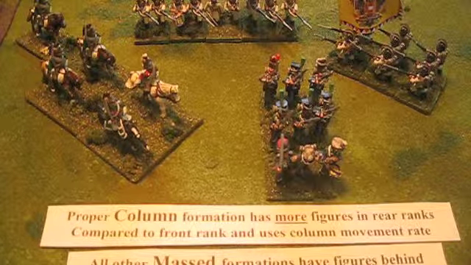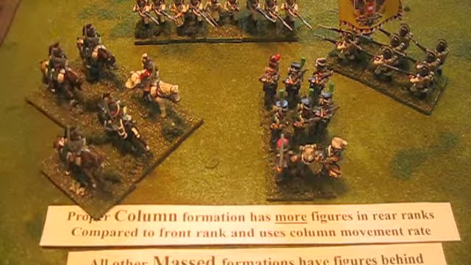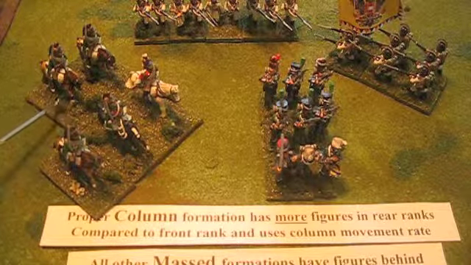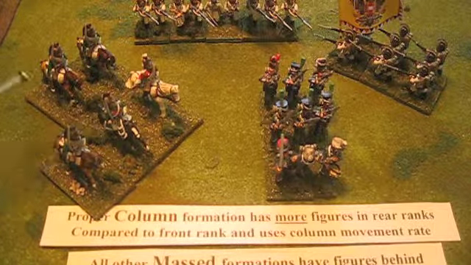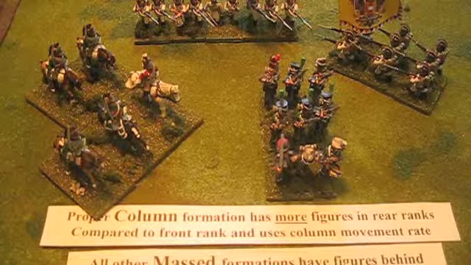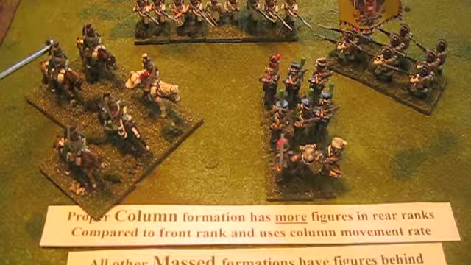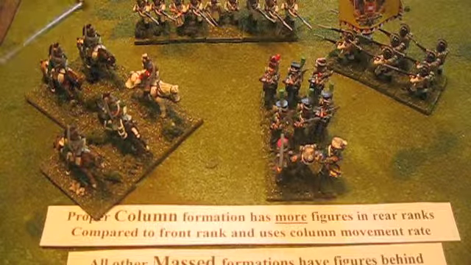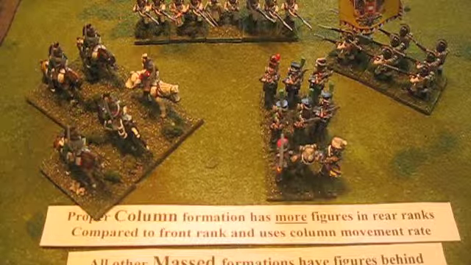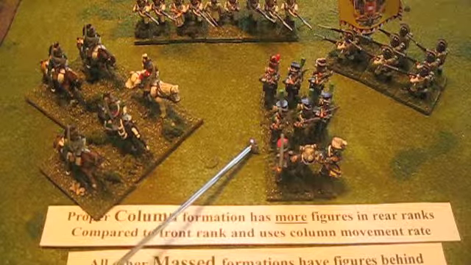Now if you change the formation to reflect, let's say for instance, 3 to 2, like here, this would be considered a massed formation because by definition there are figures in the rear ranks behind the front rank, so automatically it makes it a massed formation. But it's not considered a column or proper column formation because it has, in this example, 3 figures in the front and only 2 in the rear. So it would use the basic cavalry movement rates. Just as a side note, cavalry doesn't get any difference in its movement rate between linear and column, but infantry does. So let's go back over to the infantry segment here.